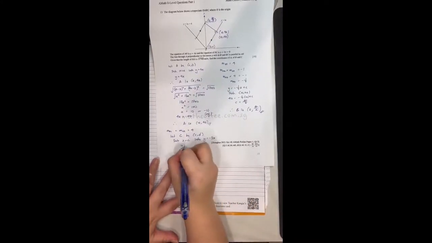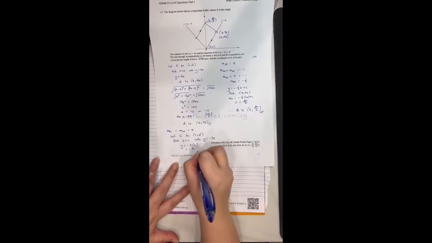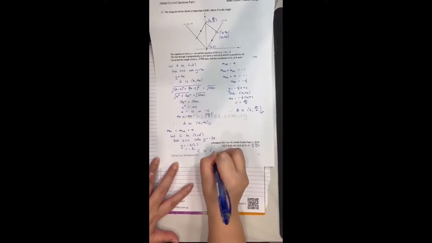So my y will be minus 3c. So therefore my point C is c comma minus 3c. Okay? Almost there already. We are already at the last point. 2 more minutes, OT.